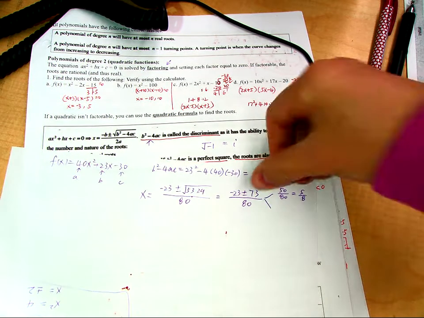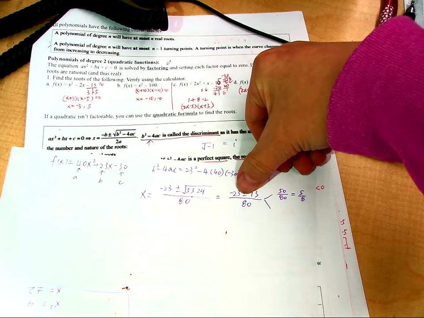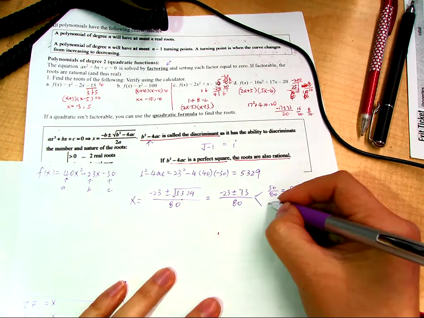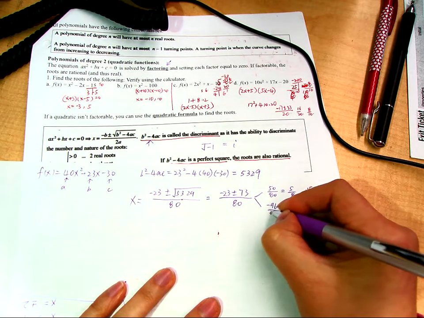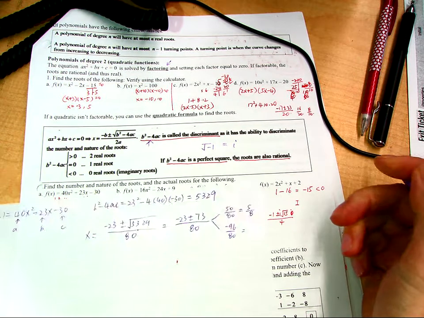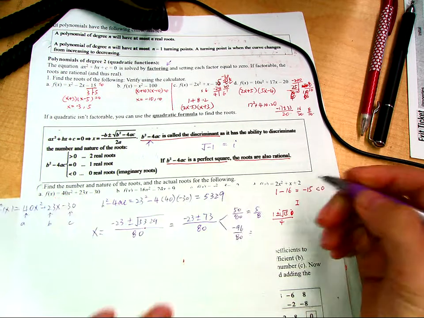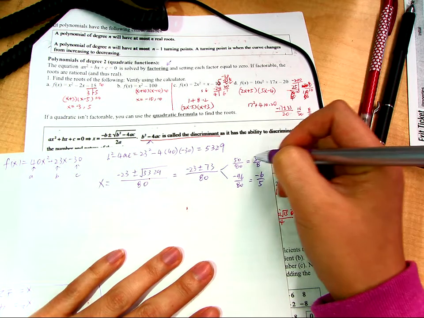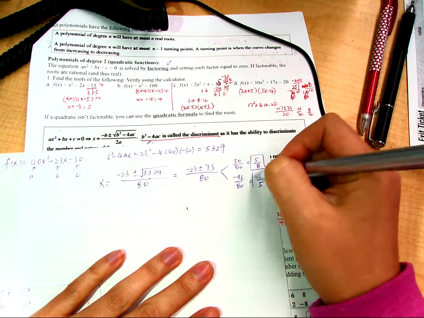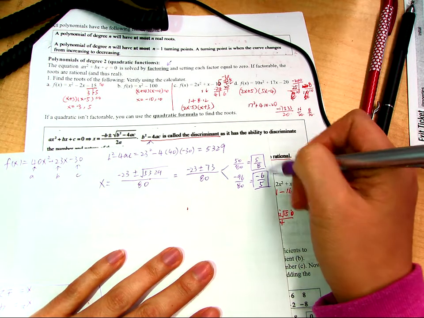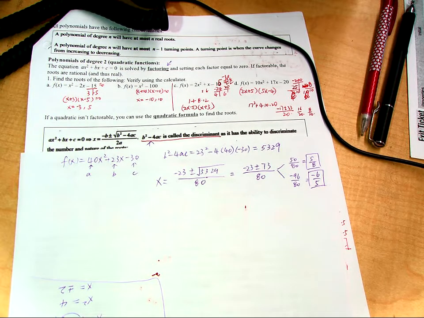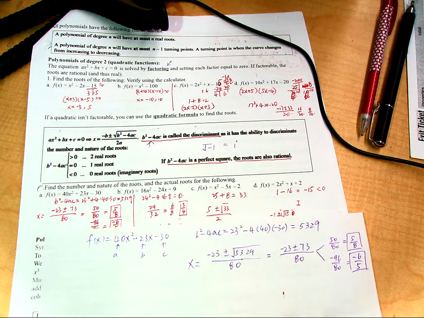When we have a subtraction, the negative 23 subtract 73, that will be negative 96. And then same thing, when you simplify this fraction, that will be negative 6 over 5. So that's the two solutions you have. And you can see they are all real numbers. That's how you solve the quadratic function. Okay, let's do one more.